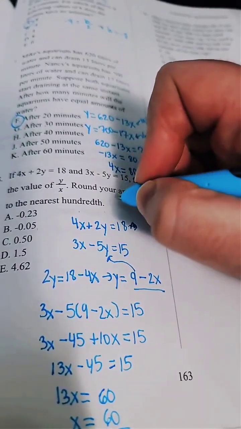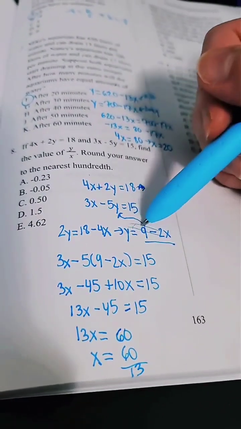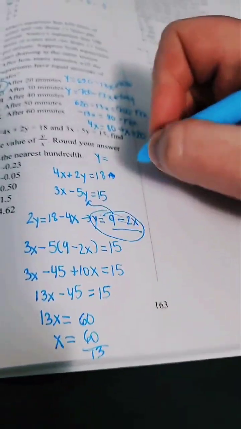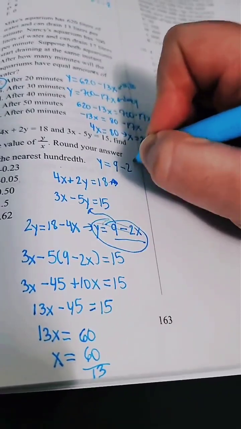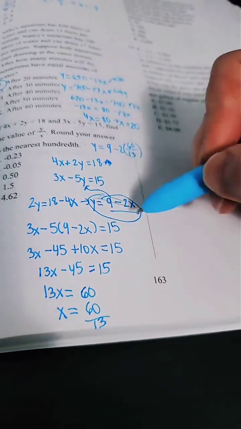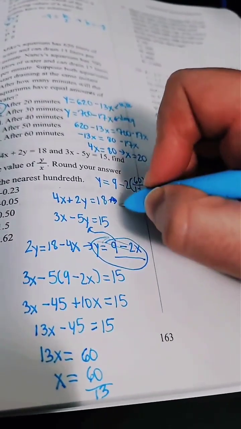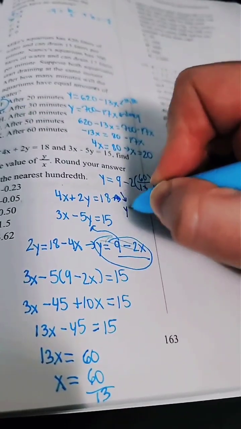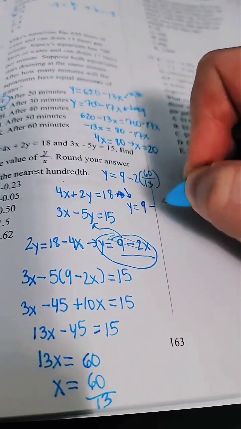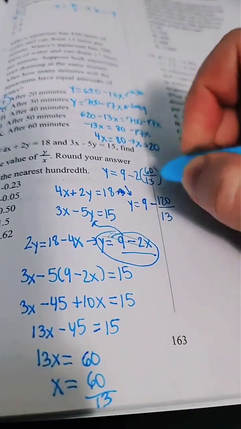So I'm going to say that, actually, the easiest way would be just to use this one right here. Way easier. So I'm going to say y is equal to 9 minus 2 times 60 over 13, which is what our x value is. So I'm just plugging that in for x, and then I'm solving to get what y is. So then y is equal to 9 minus 120 over 13.